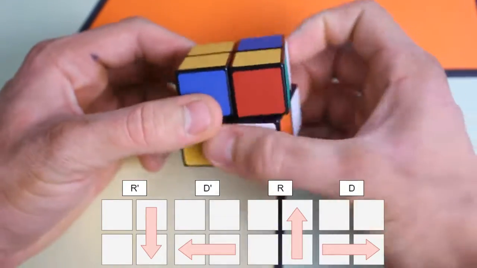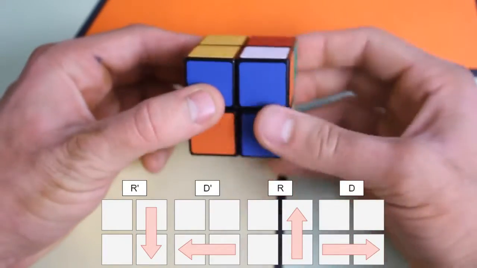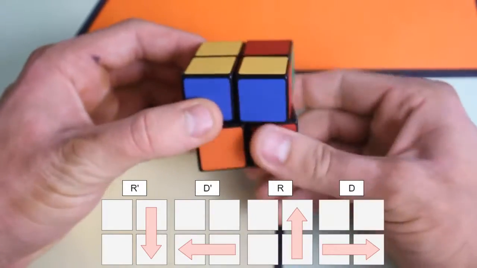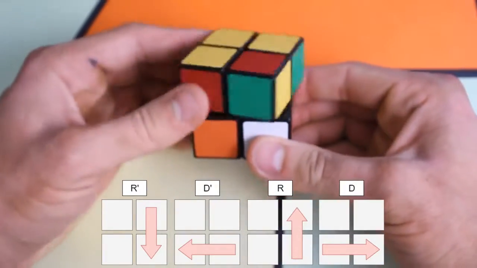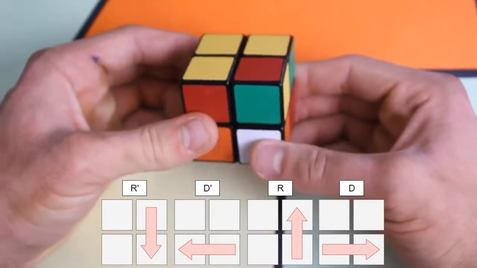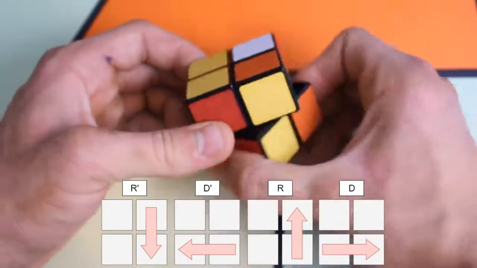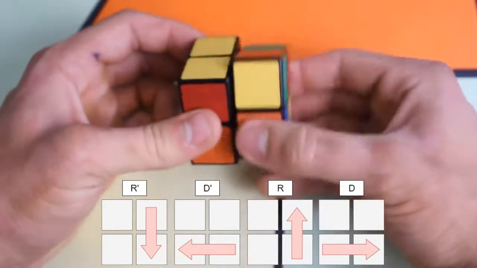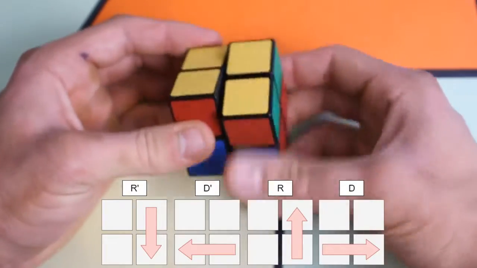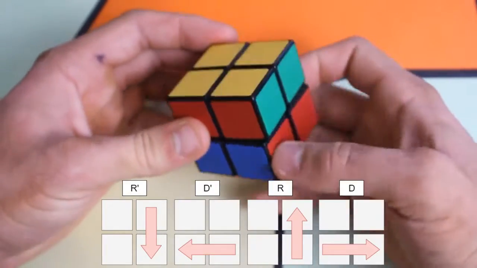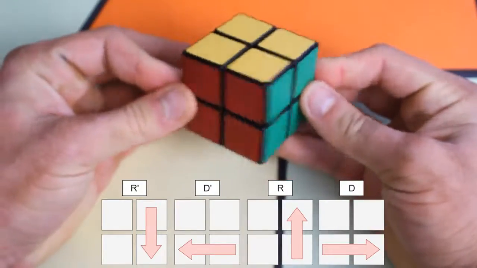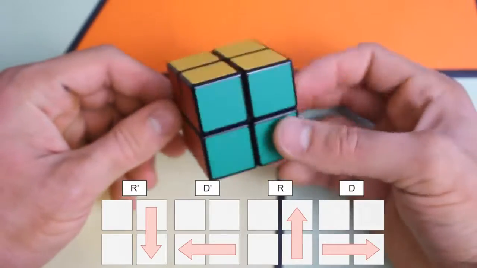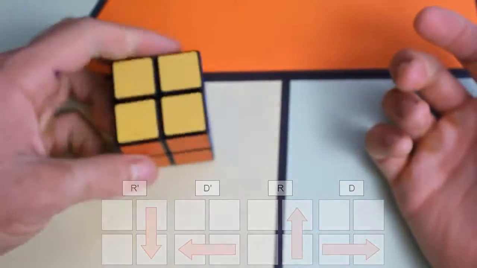Right inverse, right, down. It's not solved, so we go again. Right inverse, right, down. Now it's solved, so we shift to the other unsolved top corner, and we do it again. Right inverse, right, down. Again, right inverse, right. And now we can see we've solved our cube. So that last algorithm you just keep repeating and rotating the top until you solve all the yellows, and then you complete your Rubik's Cube.